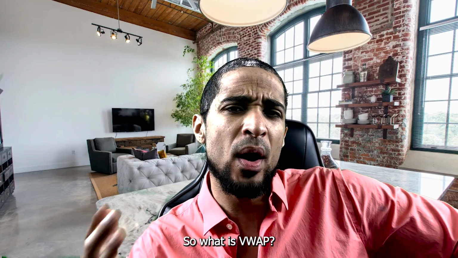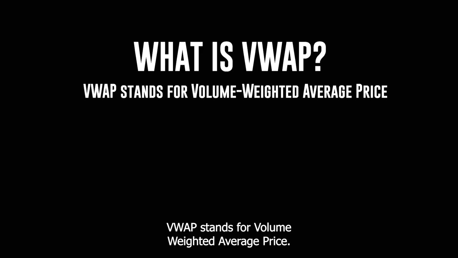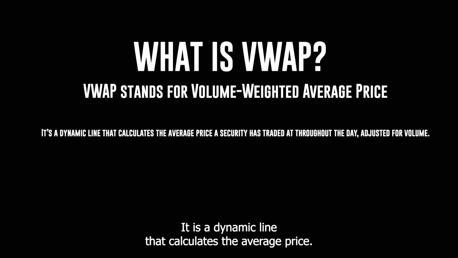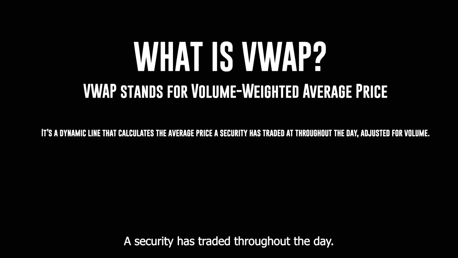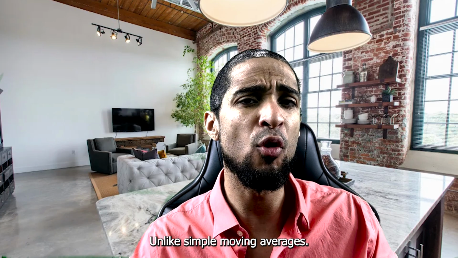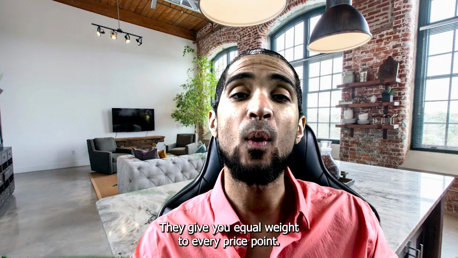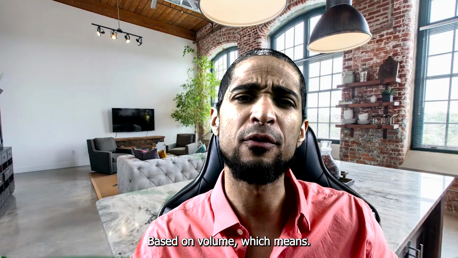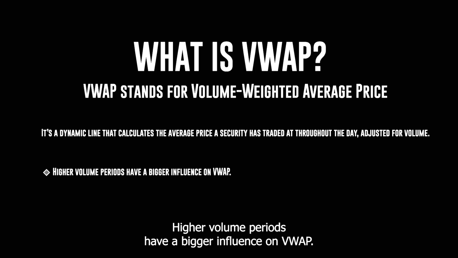Alright, so what is VWAP? VWAP stands for Volume Weighted Average Price. It is a dynamic line that calculates the average price a security has traded throughout the day, adjusted for volume. Unlike simple moving averages that give equal weight to every price point, VWAP weighs price action based on volume, which means higher volume periods have a bigger influence on VWAP.